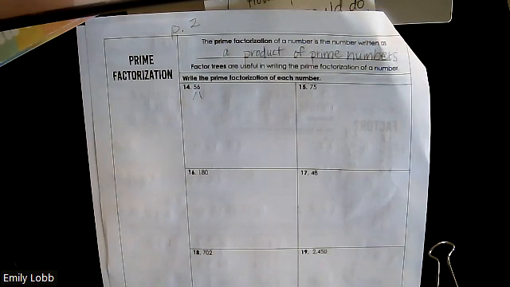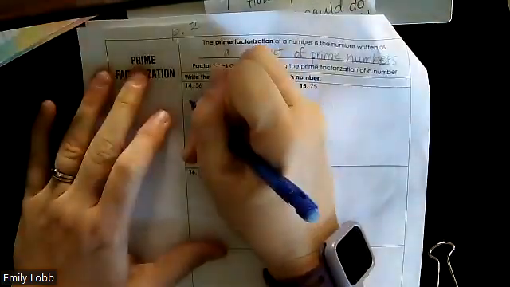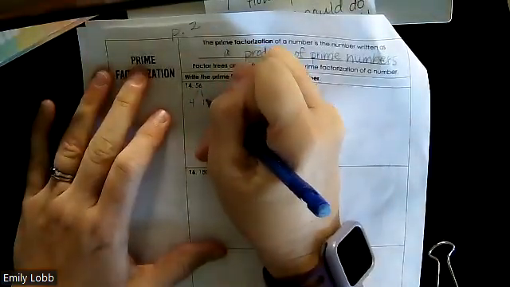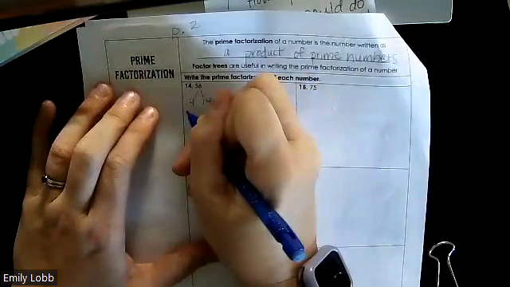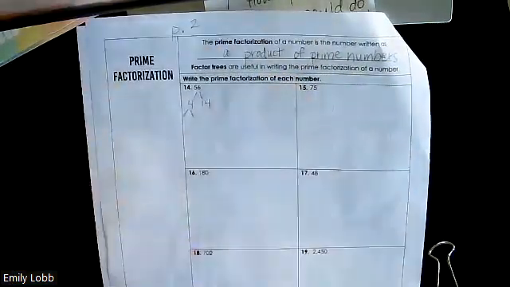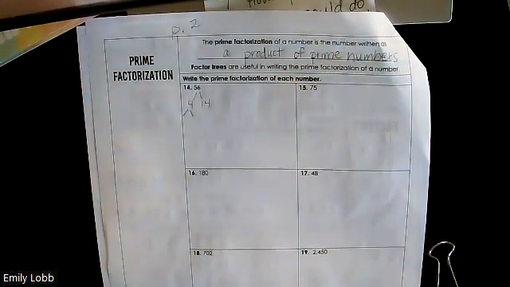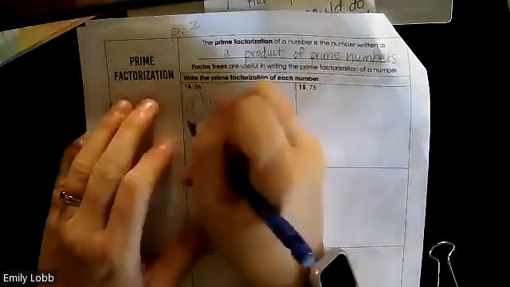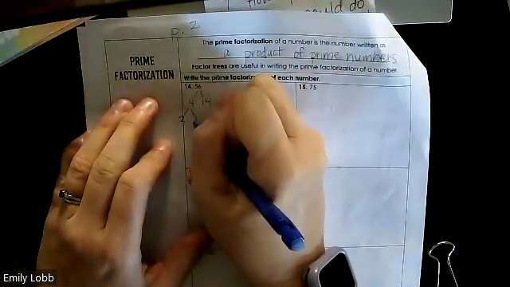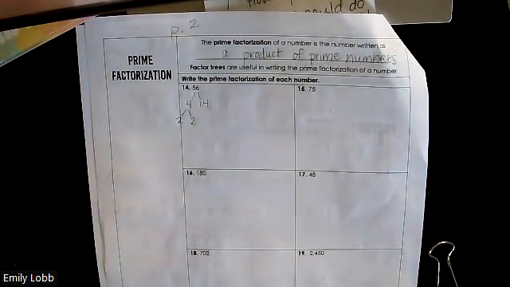4 and 14 we could do. So if we do 4 and 14, what two numbers multiply to make 4? 2 and 2. Very good. See how I'm kind of making a little tree here?